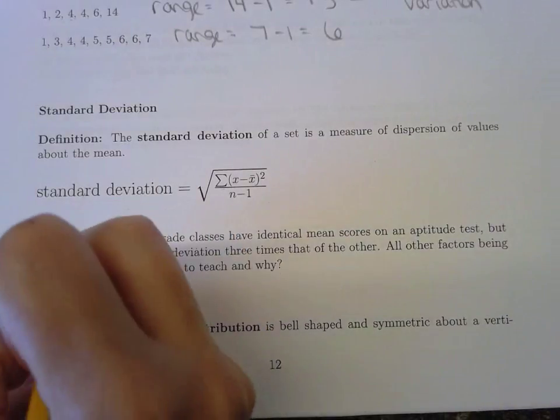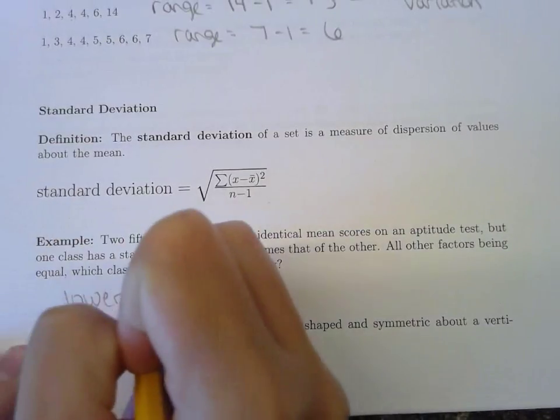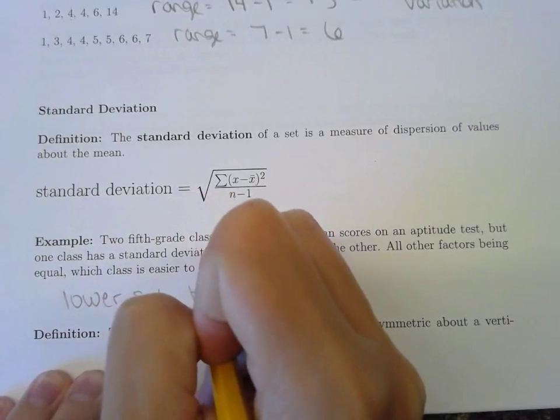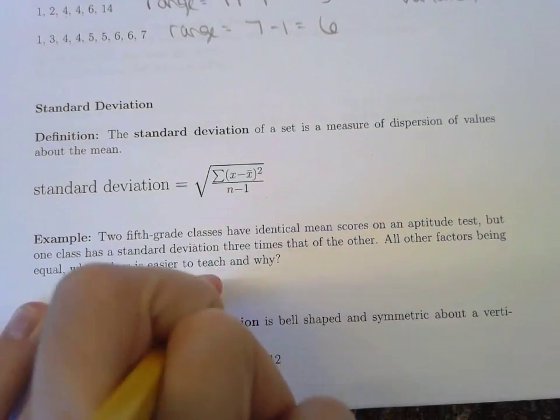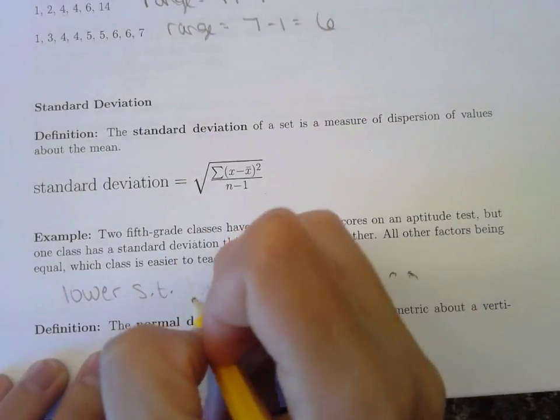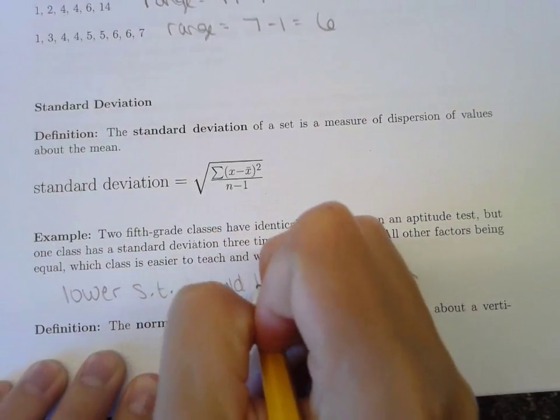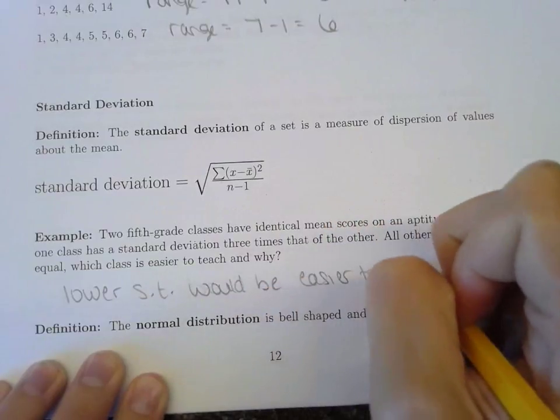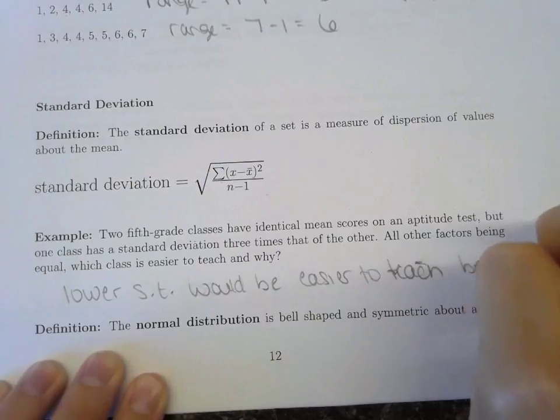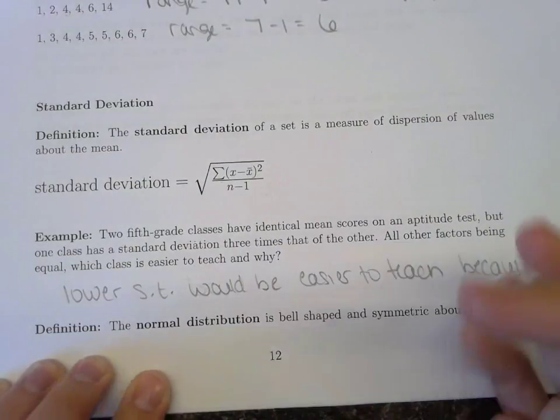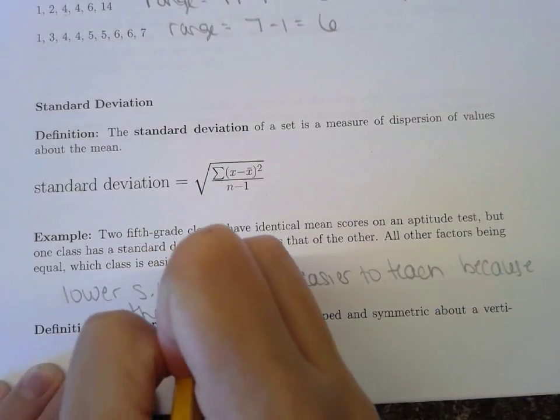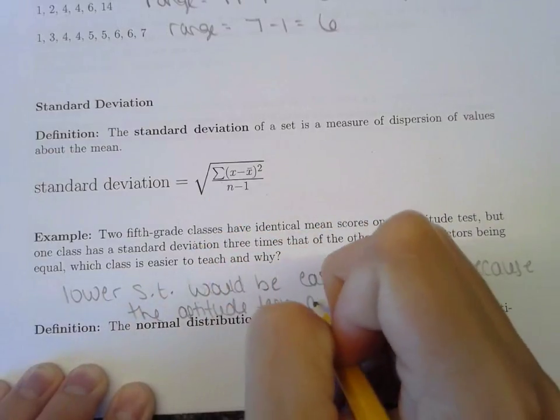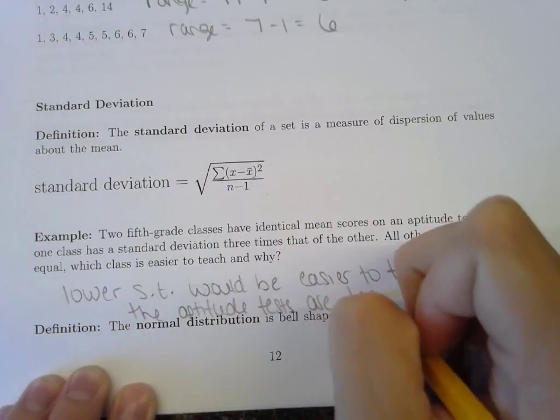The lower standard deviation would be easier, because the aptitude tests are less spread out.